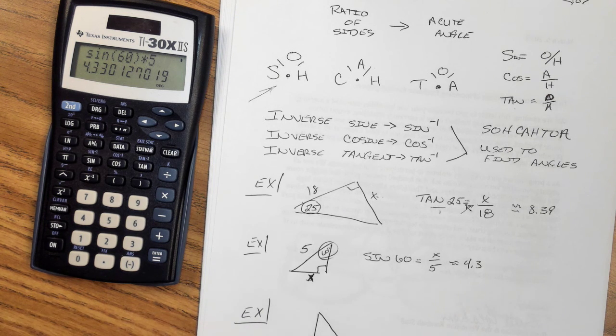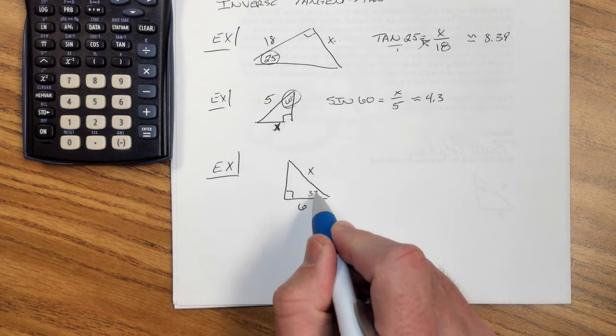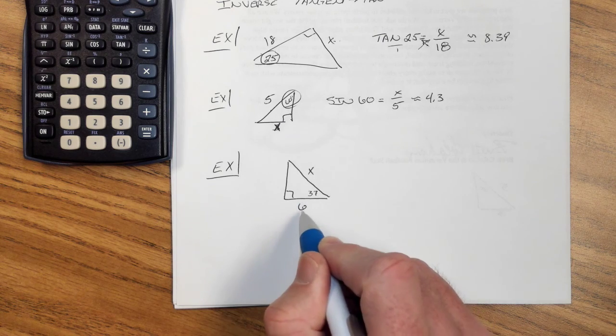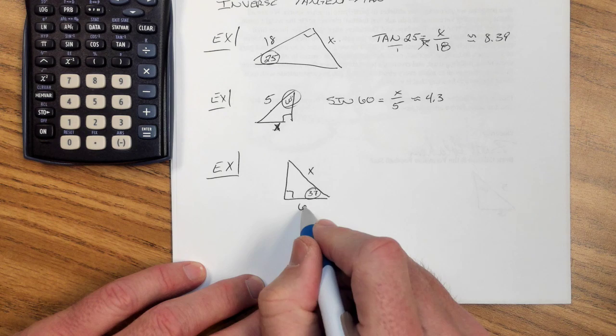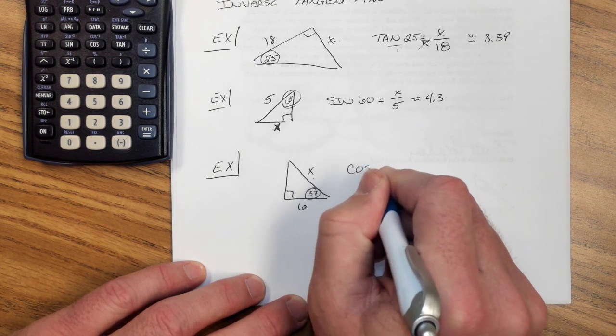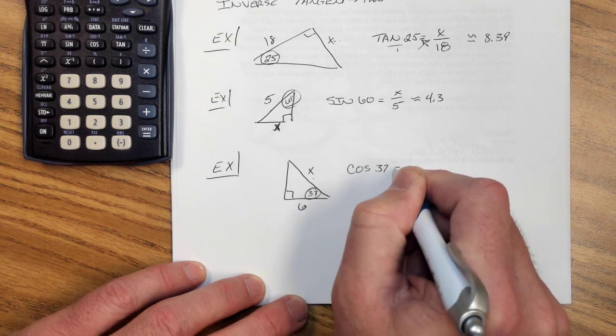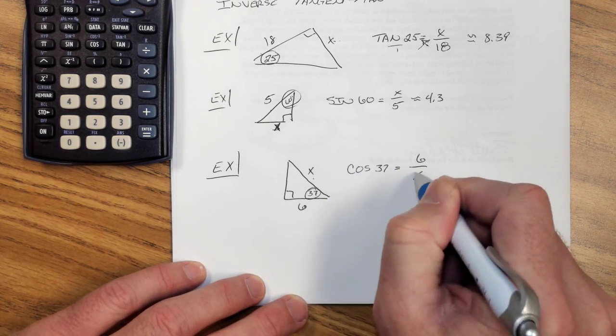37-degree angle. Let's go, I don't know, 6. Let's try to find the hypotenuse. 37-degree angle, hypotenuse is missing, adjacent side. So, reference angle. Adjacent, hypotenuse, cosine. So cosine of 37 equals adjacent over hypotenuse.